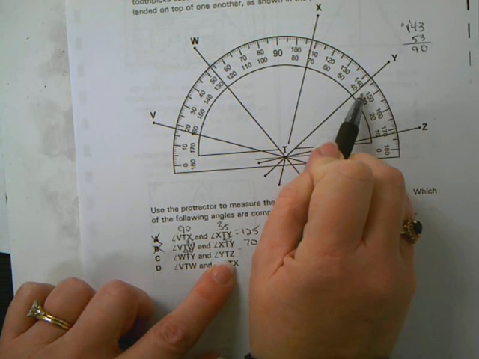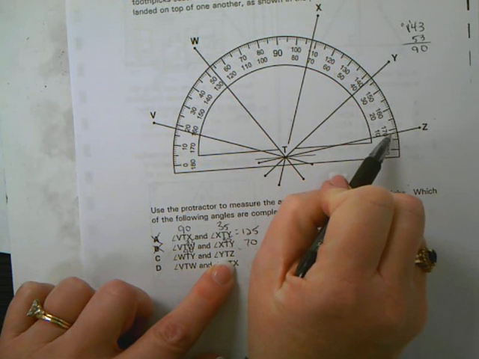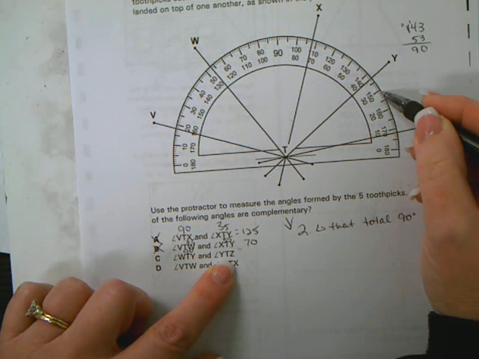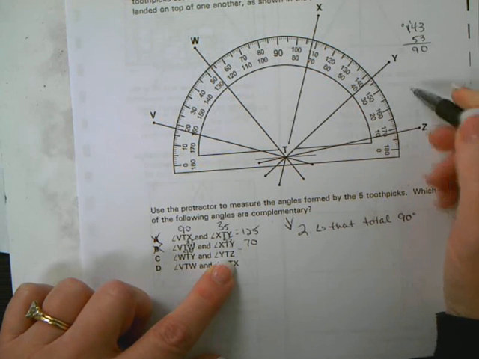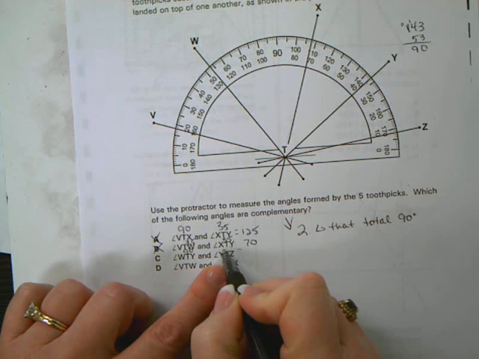So it looks like it's 29, right? So that's 29 degrees. That's 119. That's not complementary. So letter D, VTW and WTX, better be the answer. So VTW, I think I've already said that was 35. And then WTX, I've already done that one.